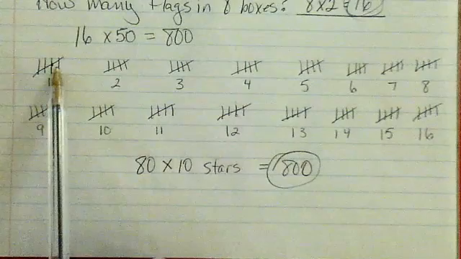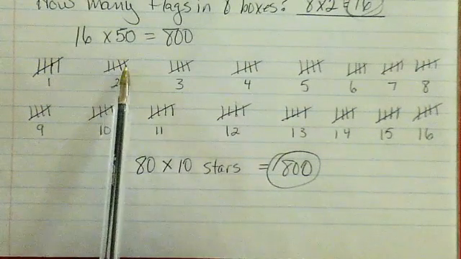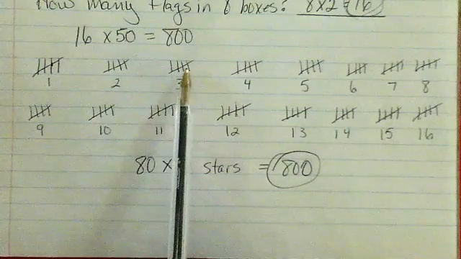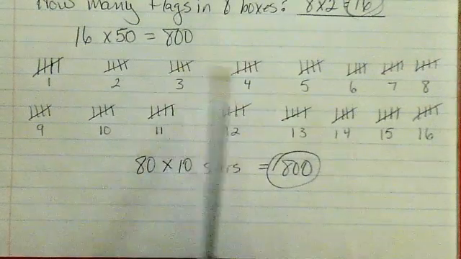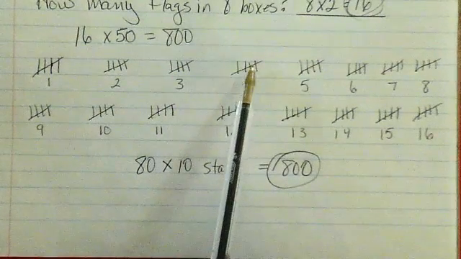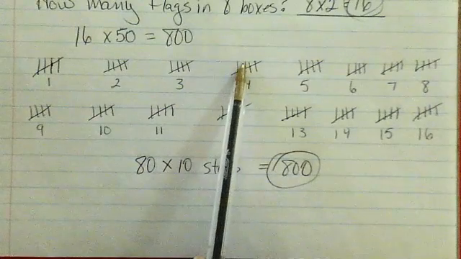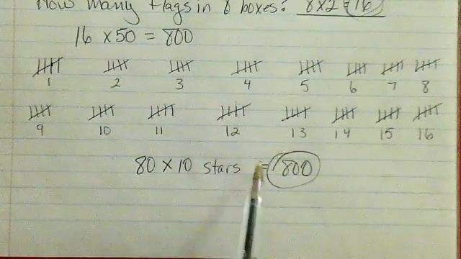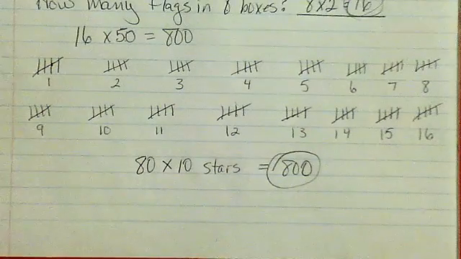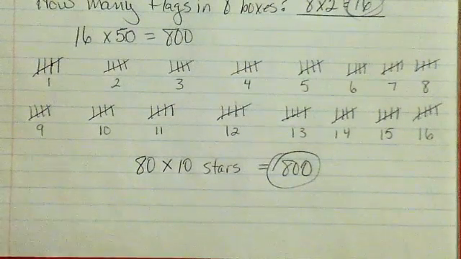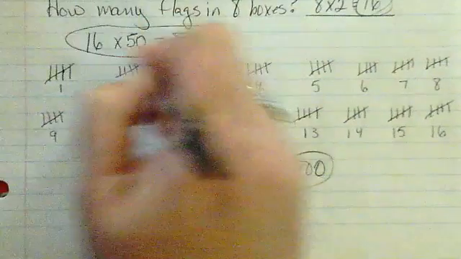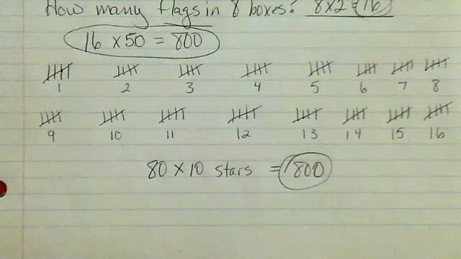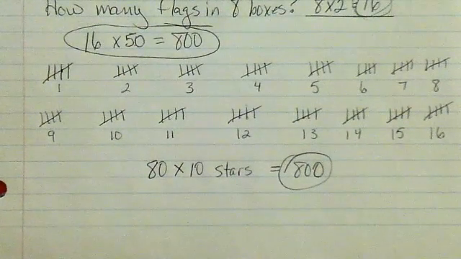Another way to do this, if you're not comfortable with this multiplication, is to count it. 10, 20, 30, 40, 50, 60, 70, 80, 90, 100, 110, 120, 130, 140, 150, 160, 170, 180, 190, 200, until you get all the way up to the end, which would equal 800 stars. Okay, so this is your answer. The answer is 800 stars in 16 flags.